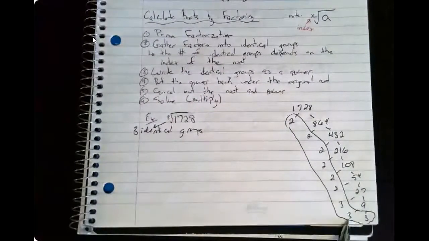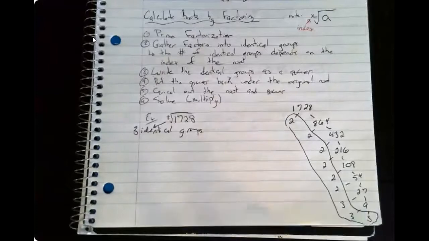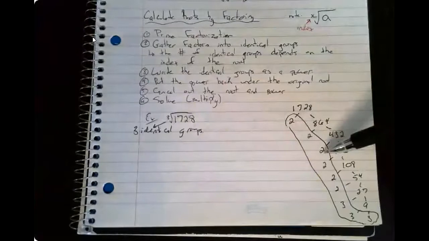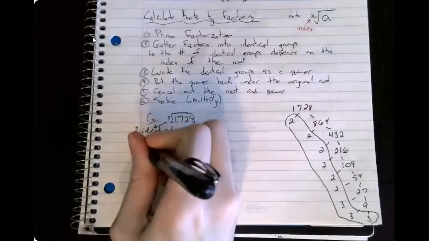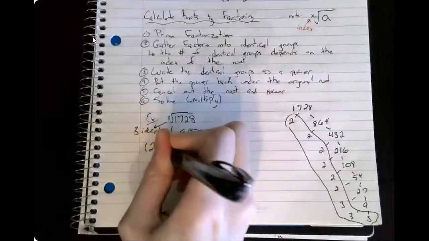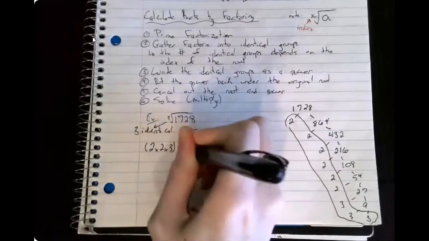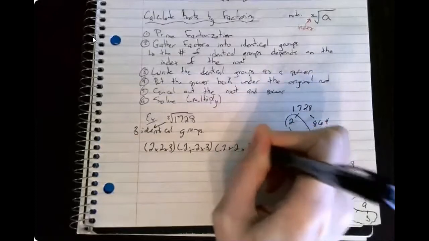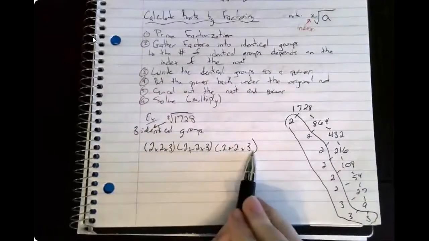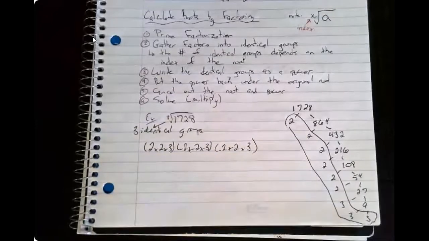Because I only have 3 3's, I'm going to need 1 3 in each of those groups. And then I have 1, 2, 3, 4, 5, 6 2's divided up between 3 identical groups. That means 2 2's per group. So my identical groups will be 2 times 2 times 3, 2 times 2 times 3, 2 times 2 times 3. Each one of these groups is identical, and I've accounted for all of my prime factors.